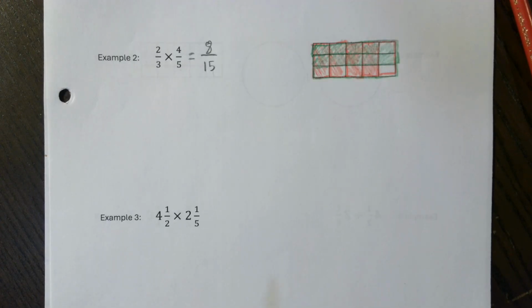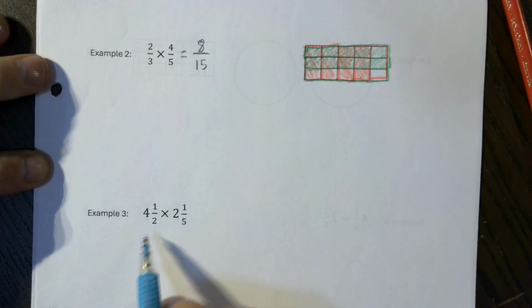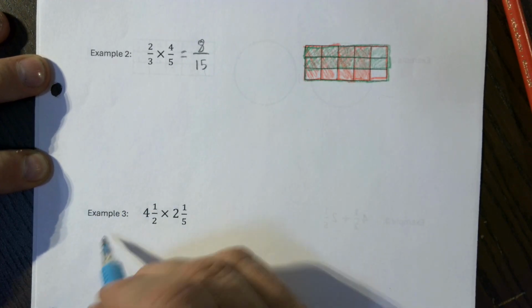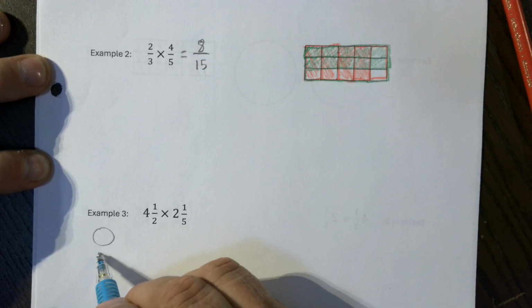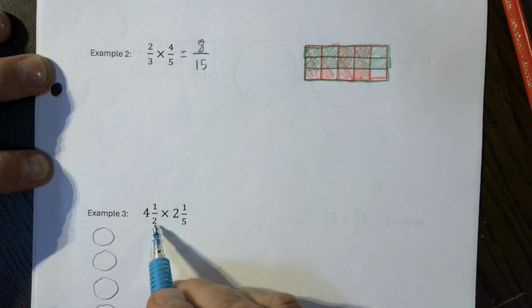Now, when we start getting mixed numbers, so we have 4 1/2 and 2 1/5, well, this is going to be a much bigger fraction we're going to deal with. So in order to do this problem, we're going to need to convert these to improper fractions. So I want you to consider what we have here. We have 4 and 1/2. That means if we use the pie or pizza analogy, we'll do pizzas. So let's say we have 4 full pizzas, and then we have half a pizza.